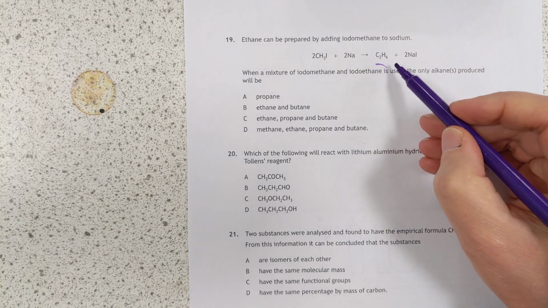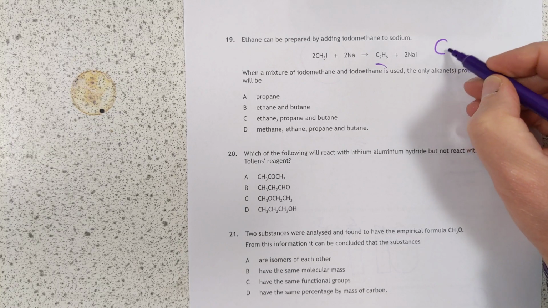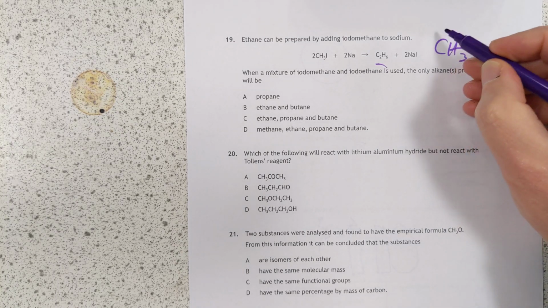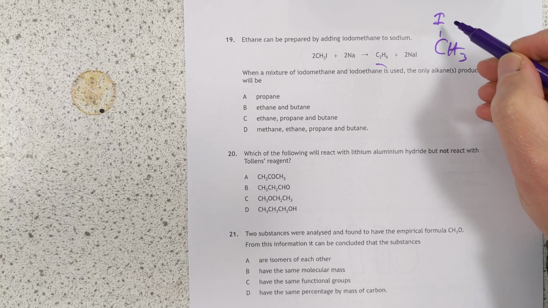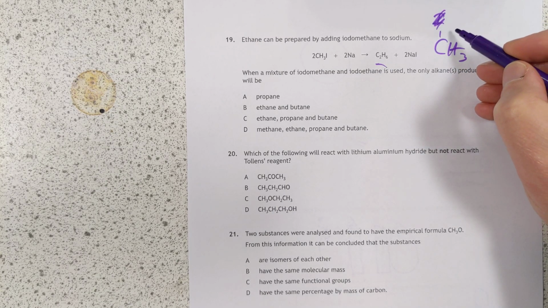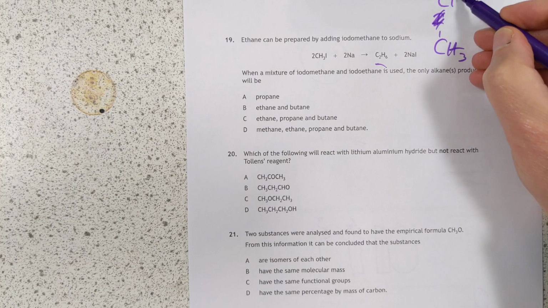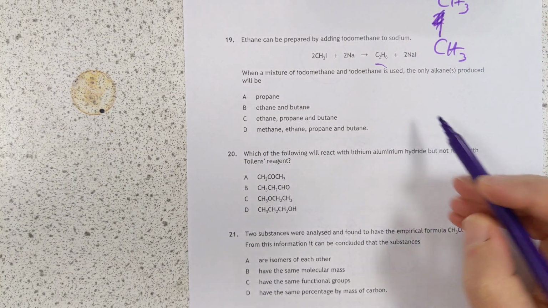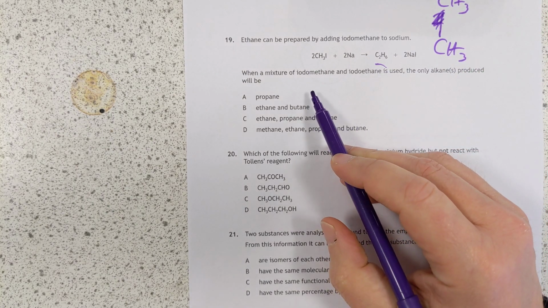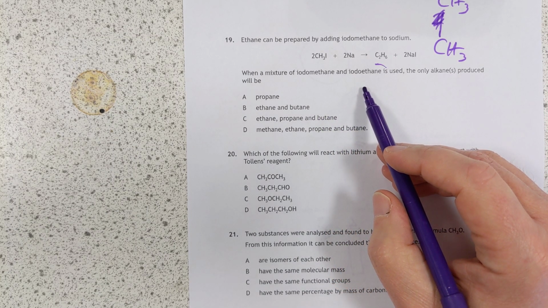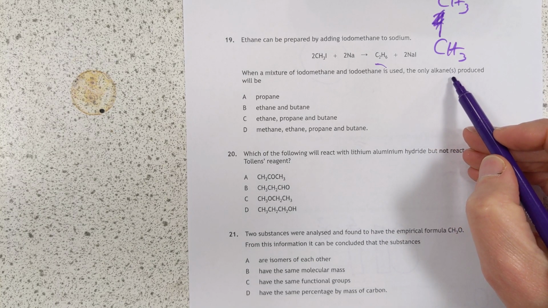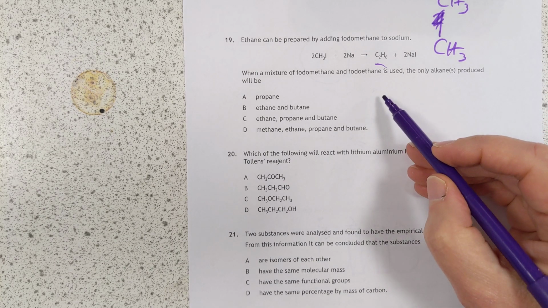How have we formed this? Well, presumably, the CH3 attached to the iodine has coupled up with another CH3 which was attached to the iodine, and we form C2H6 instead. So if you're using a mixture of iodomethane and iodoethane, the only alkanes produced are right.